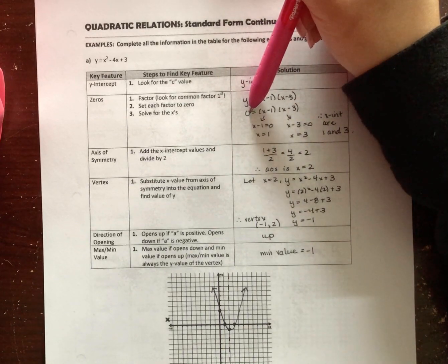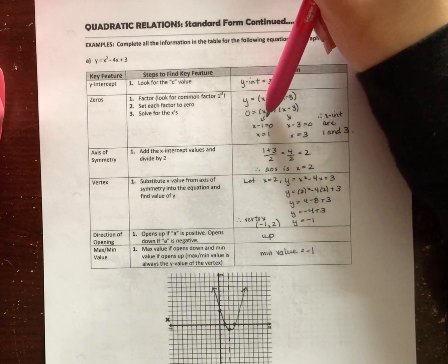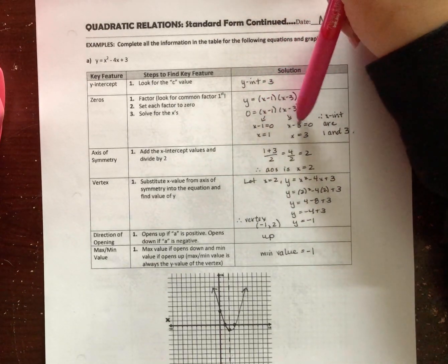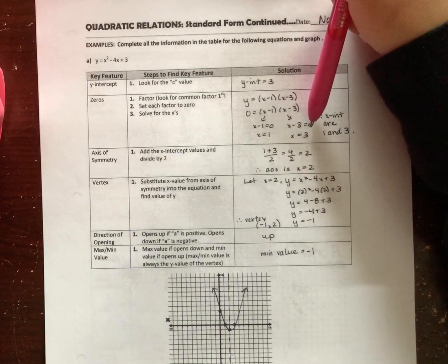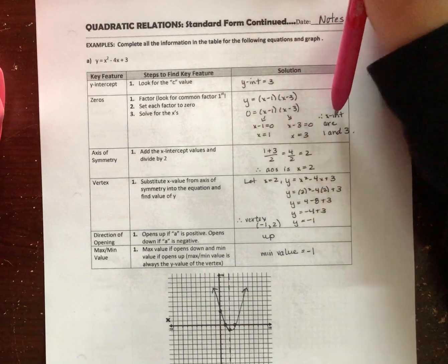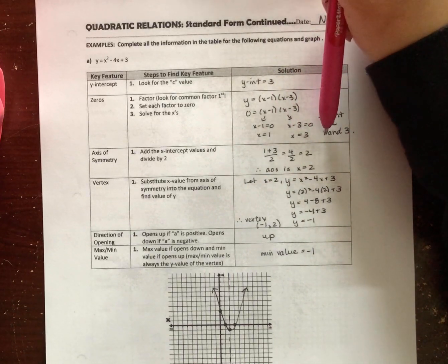Setting y equal to 0 in the next step, I can then break apart each bracket equaling 0. x minus 1 equals 0, x minus 3 equals 0. Solving, x equals 1, x equals 3. Therefore, the x-intercepts are 1 and 3.